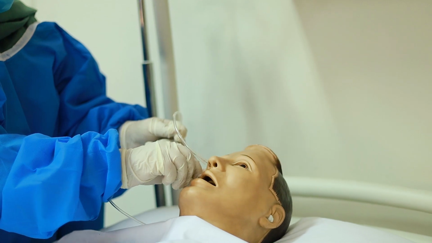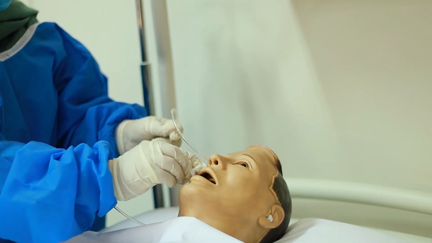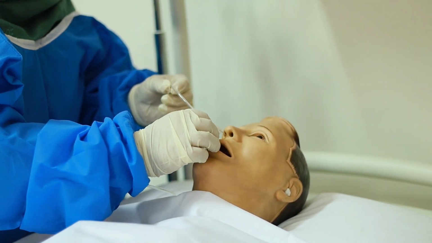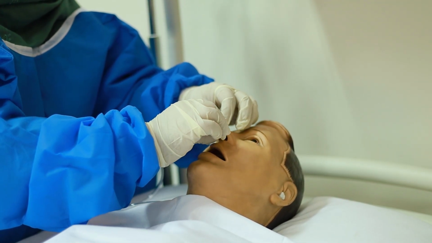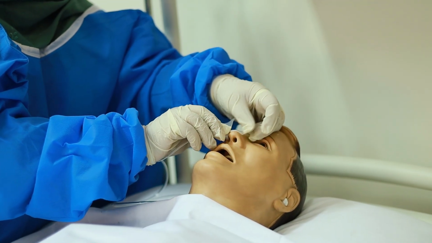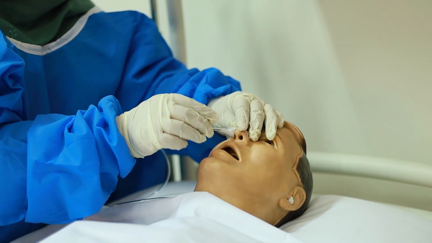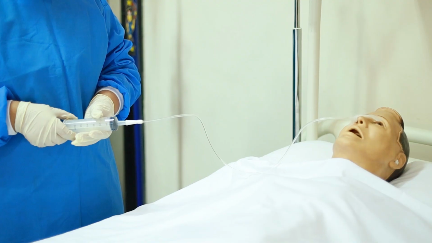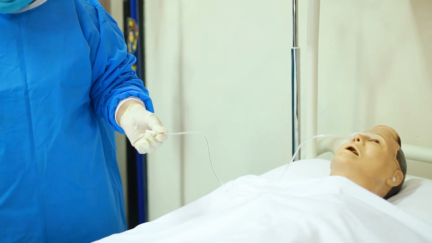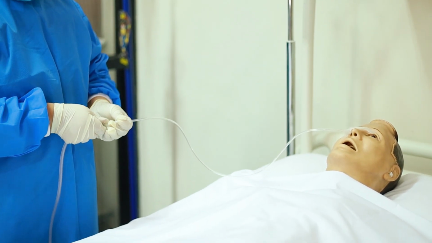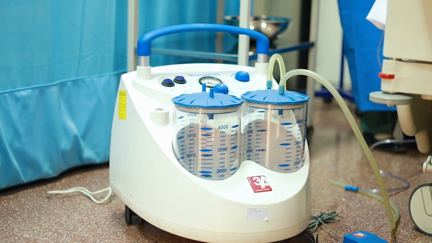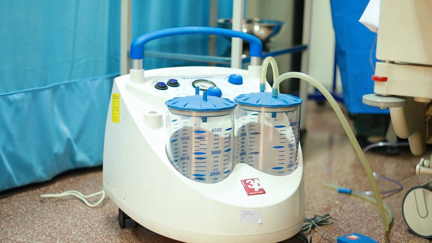Clean the area if there are any secretions. Then use the adhesive tape to secure the tube. If for suction, remove the syringe from the free end of the tube and connect it to the suction. Set the machine on the type of suction and the pressure prescribed.